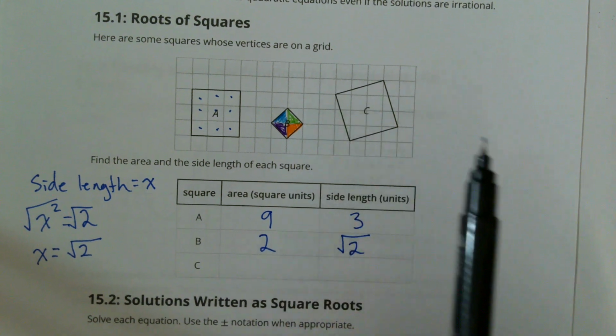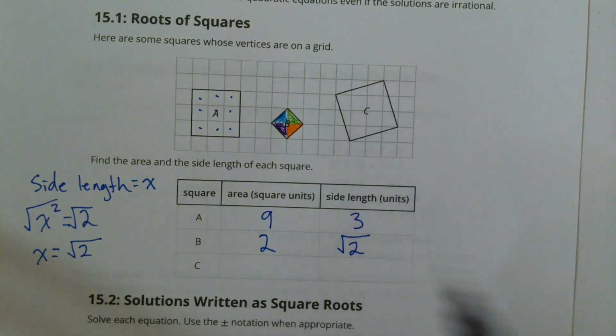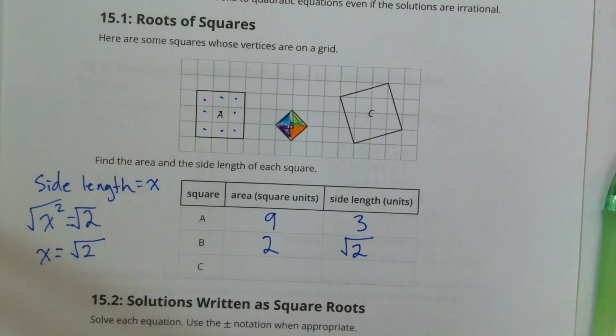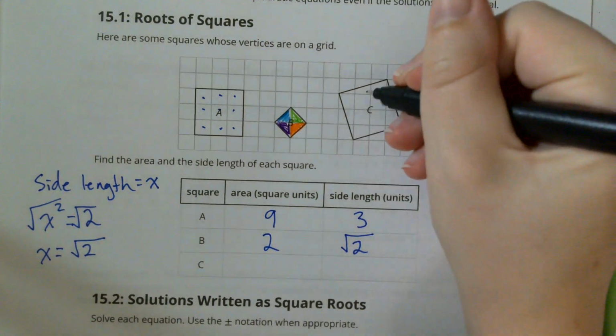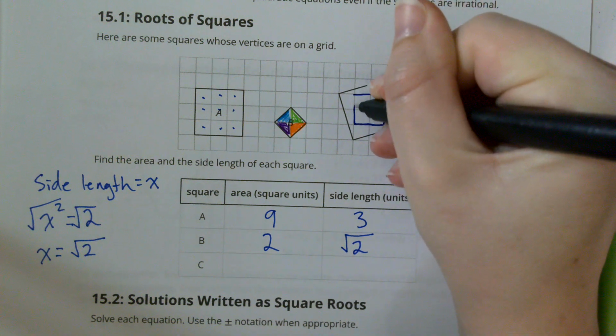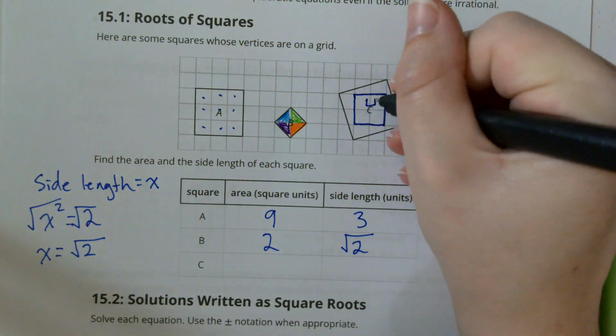Okay, C. I think the way we can figure this out is by trying to add up all the squares and seeing what we get. This is going to require being able to visually see what portions are going to make a whole square. So you can start by saying, okay, there's 4 squares right here. That's pretty straightforward. There's 4 whole squares there.